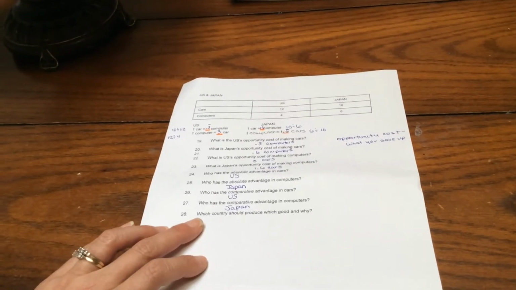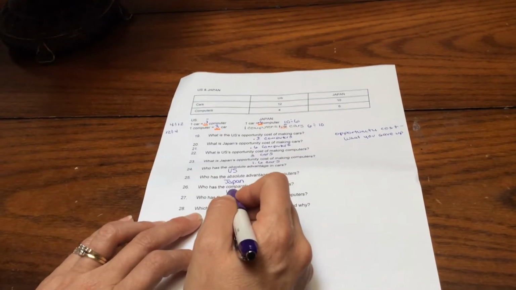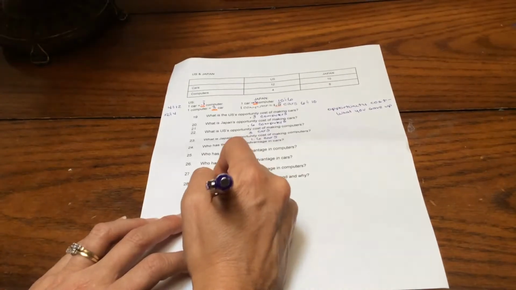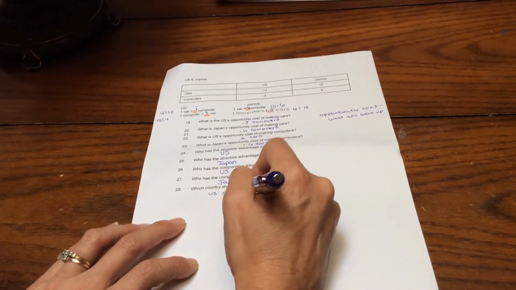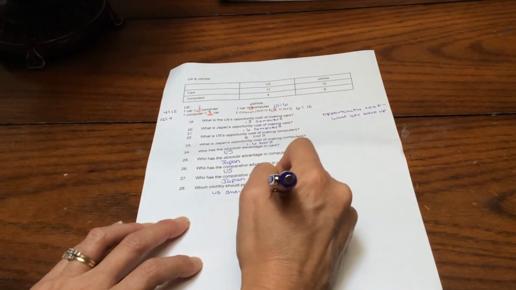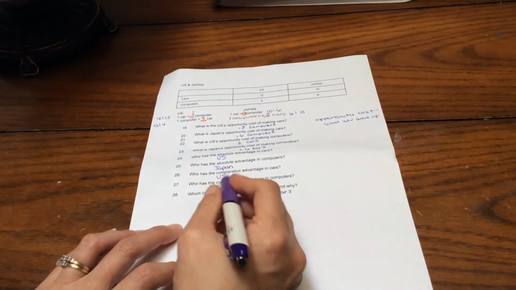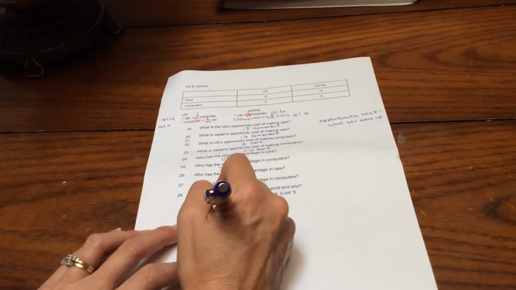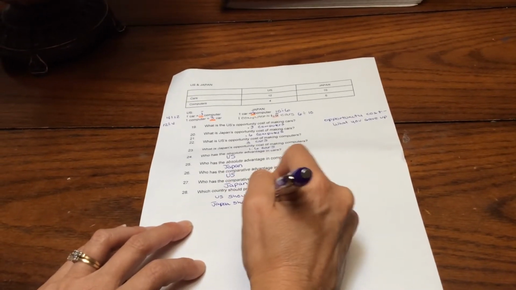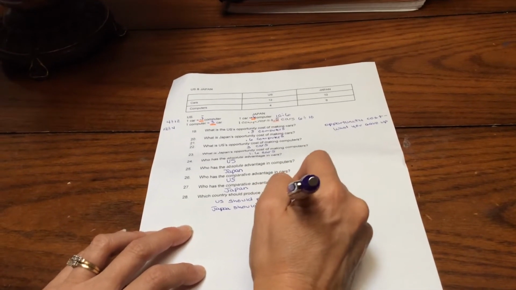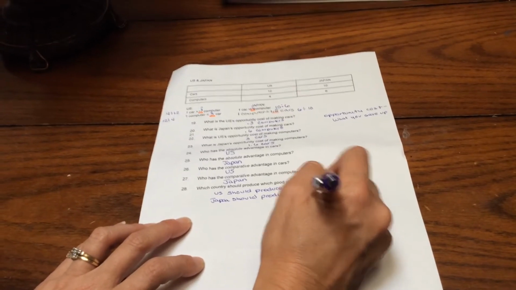So which country should produce what good and why? Okay, so the US should produce cars because they gave up less to make a car, and Japan should produce computers because they were more efficient at making computers.